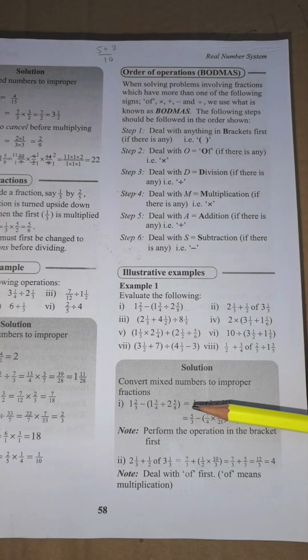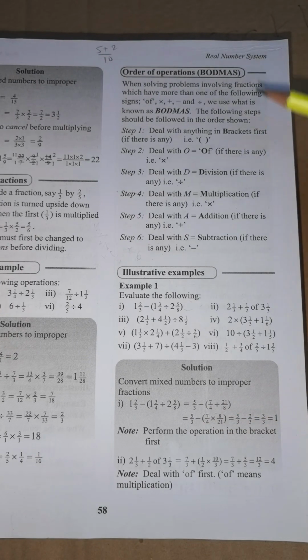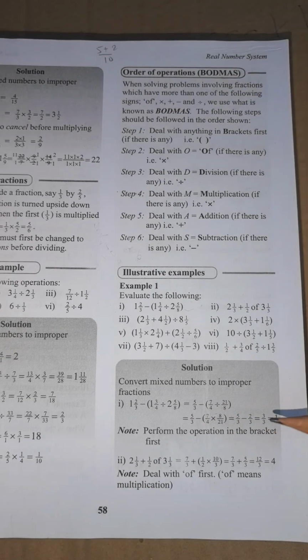Now, the first thing to do, even though it was not pinpointed in these initials, is that it will be proper and convenient for you to change every fraction into improper. That is the advice.